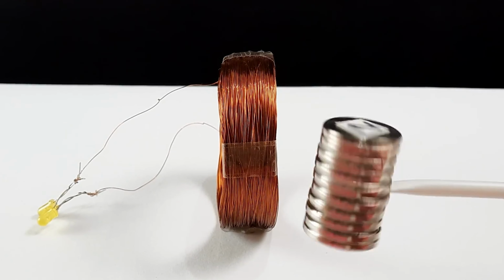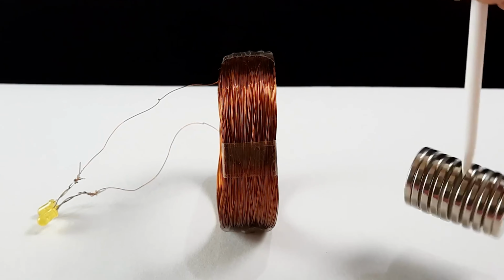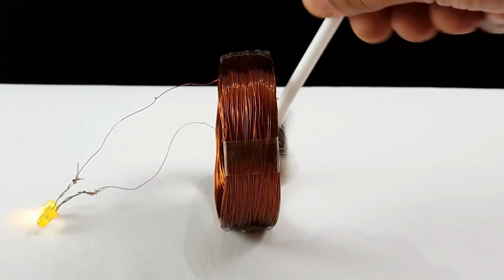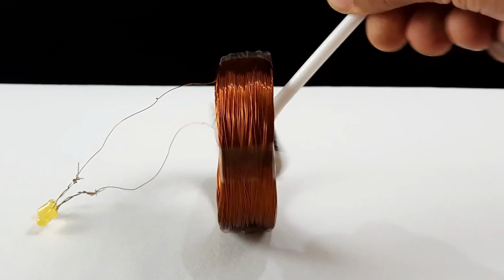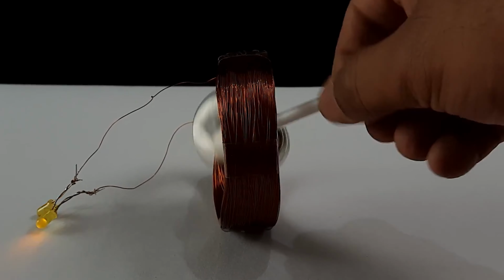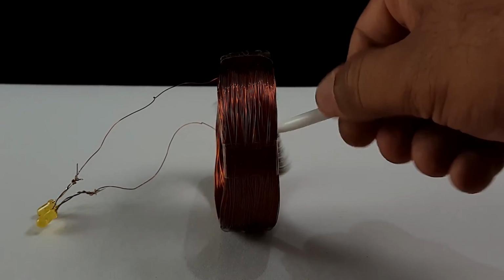Now let's change our experiment just a little. We're going to ditch the battery and the nail and exchange it for a magnet. And now we're going to add an LED to our coil. Now we will turn on the LED with the magnet and the coil. That's right, we're going to power the LED without any source of power. As we pass the magnet through the coil, the electromagnetic field of the magnet causes the electrons to move through the circuit, also known as voltage. And voila, the LED turns on.